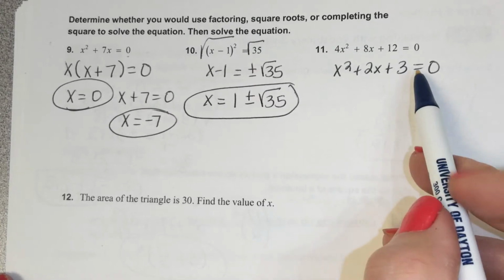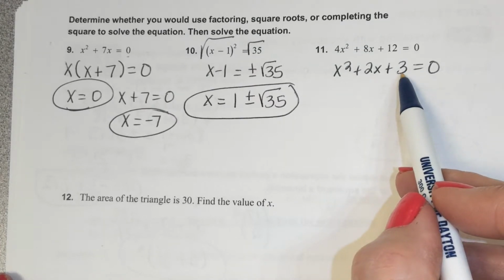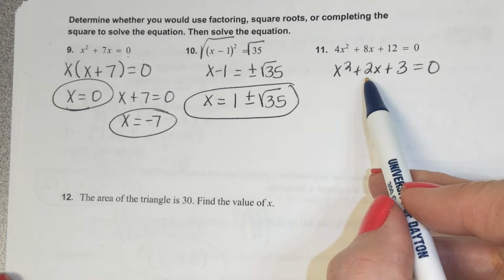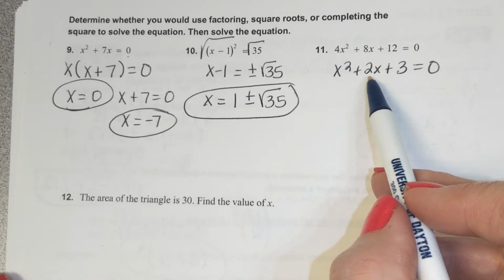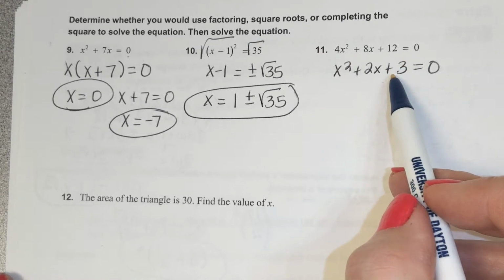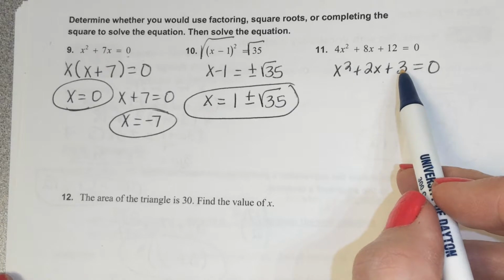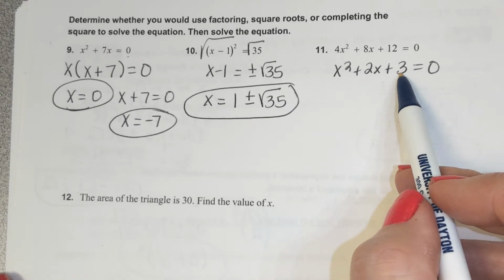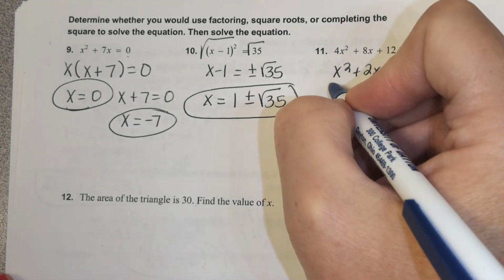This looks like it could be factored. Are there numbers that multiply to be 3 and add to be 2? They would subtract to be 2, but not add to be 2, would they? So this can't be factored. It almost looks like it could be, but there are not numbers that multiply to be 3 and add to be 2. So I'm going to have to do this.